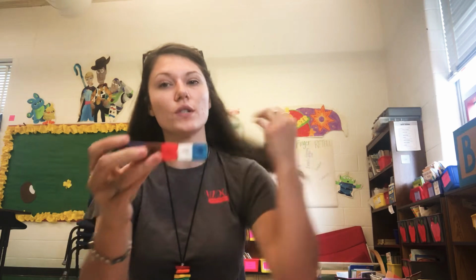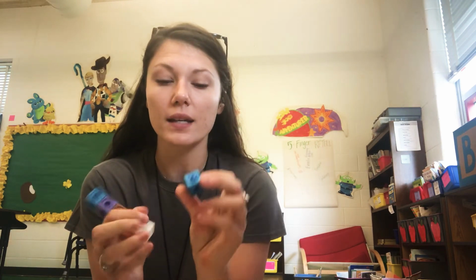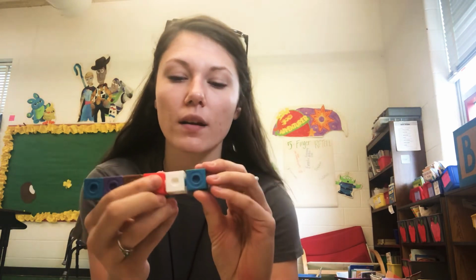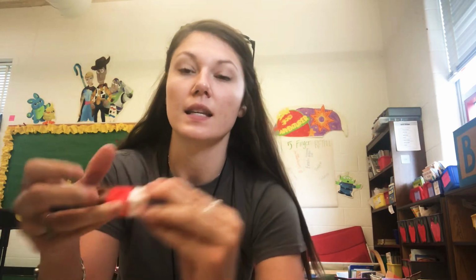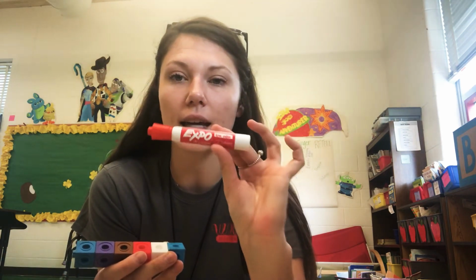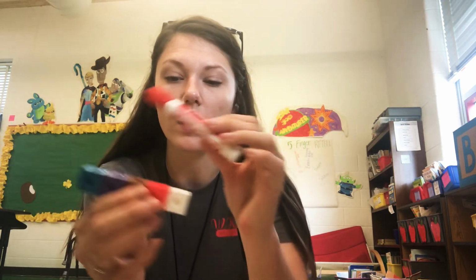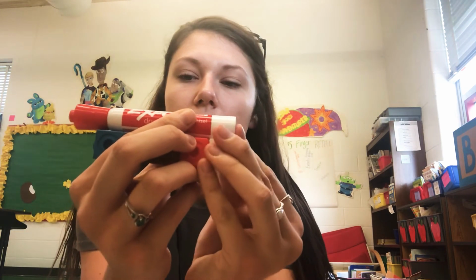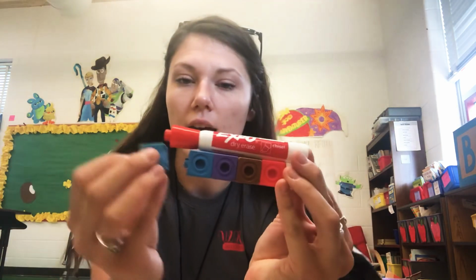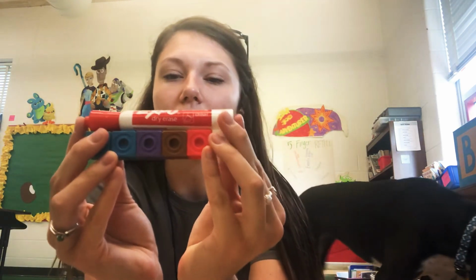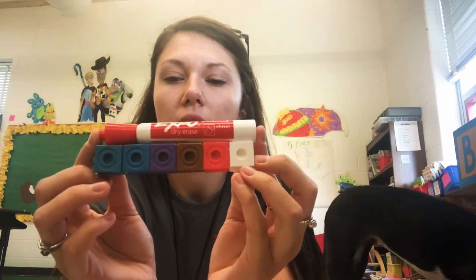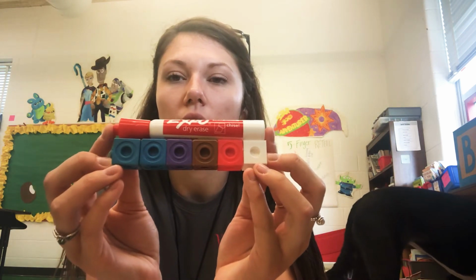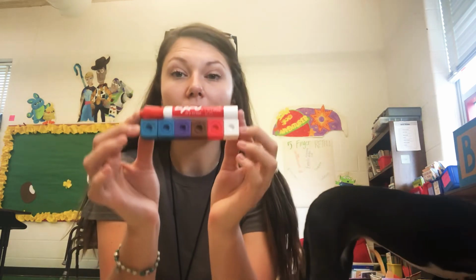Okay, if we were in school, you might have used linking cubes because those are when we can butt all of those up together to get a more accurate measurement, right? So if I wanted to know the length of this expo marker, I might put all of my linking cubes right beside each other. So I'm going to put the edges together, and then I am measuring that it's about 6 linking cubes long.